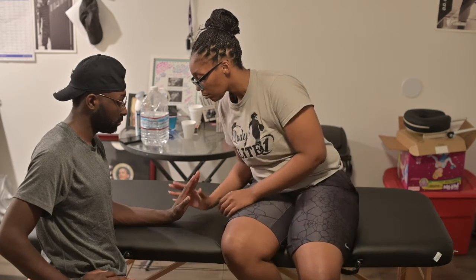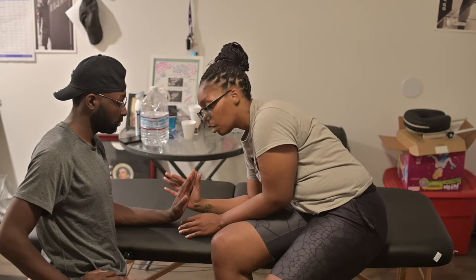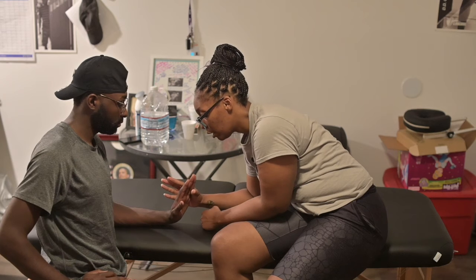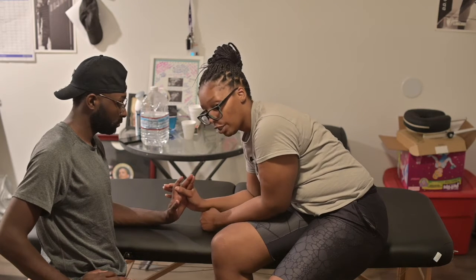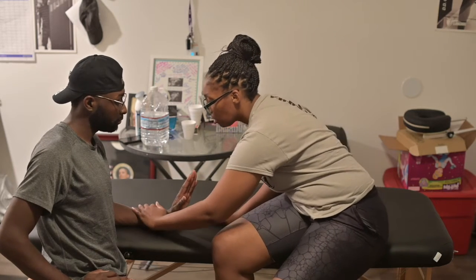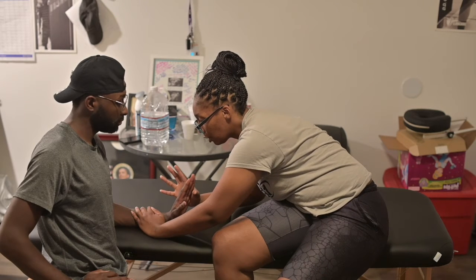So if we're here, I'm going to again go in a flexion yet a radial deviation. So sort of this motion. All right, you ready? So I'll place here for support and try to hold that position.